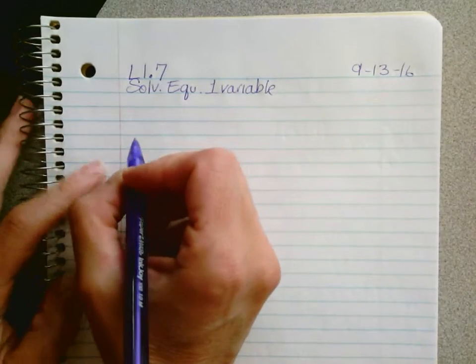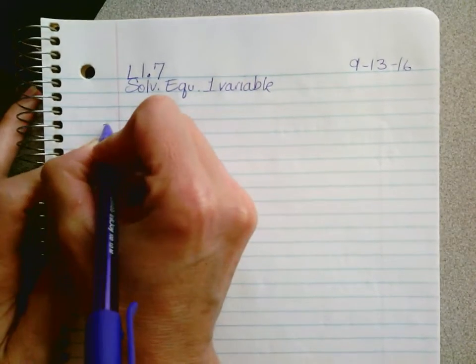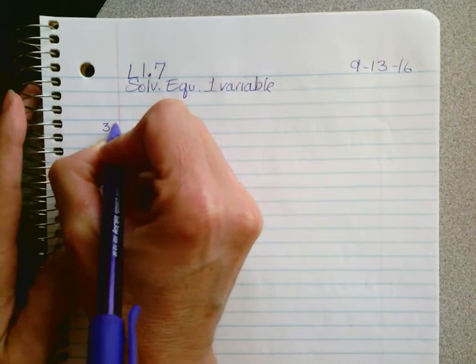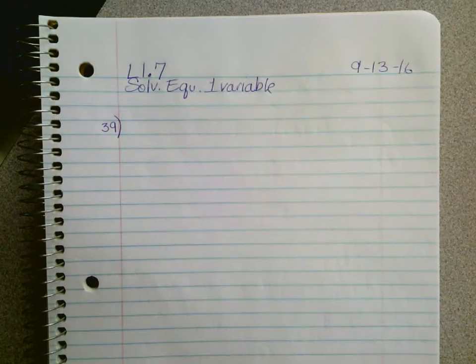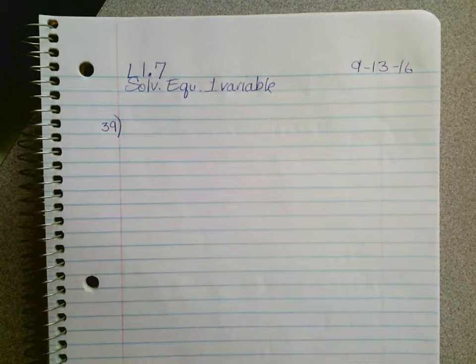So guys, I want you to first look at number 39 with me. Friday's assignment had you going up to and including number 37, I believe, but we did not go any further. So today I want to do a few more with you that are like that. We're going to start with number 39. If you want to open your book, please, to page number 41.